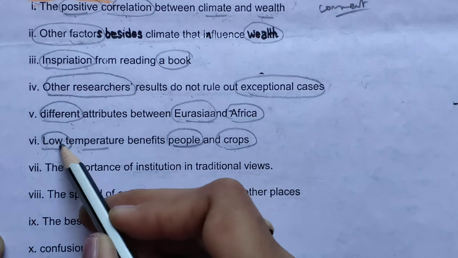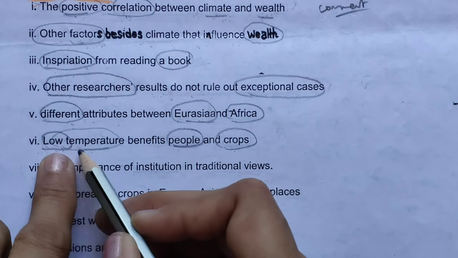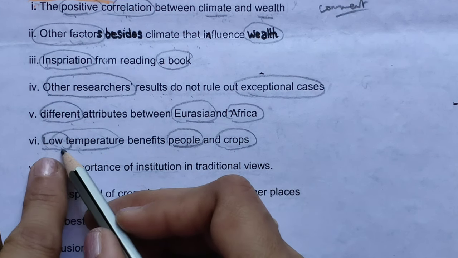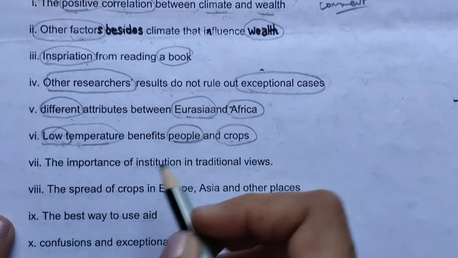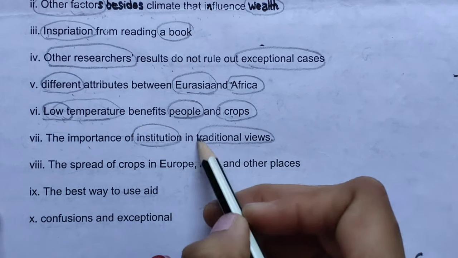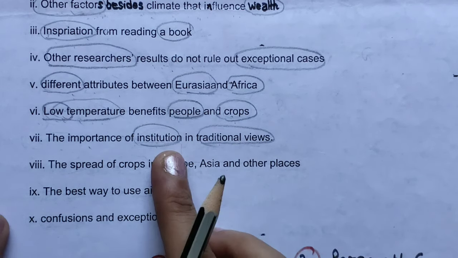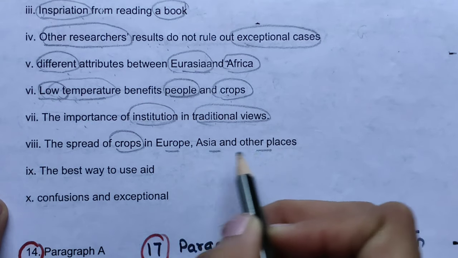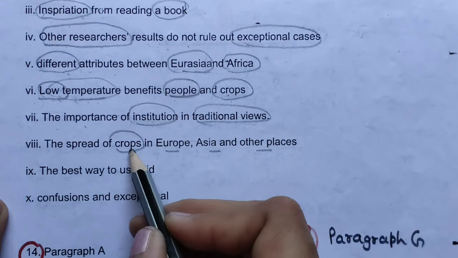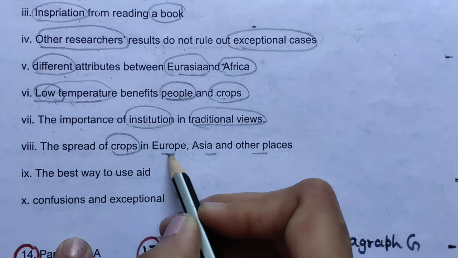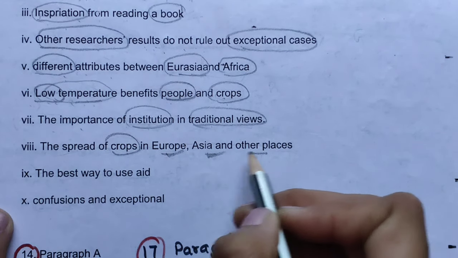Low temperature, I can consider it one. Maybe talking about temperature, weather, but it must be low. And people and crops. The importance of institution in traditional views. Okay, traditional views and institution. The spread of crops in Europe, Asia and other places. So crops, maybe they're talking in a paragraph relating to Europe, Asia and other places also.